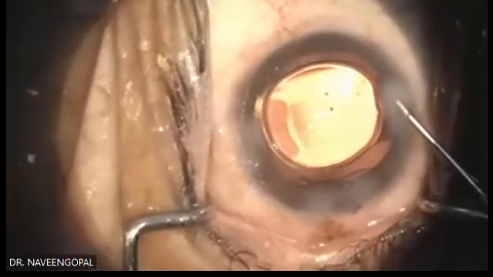Yeah, place it now. Very good. Now see, it is perfectly centered. Now I will close it finally. That's it. The surgery is over.